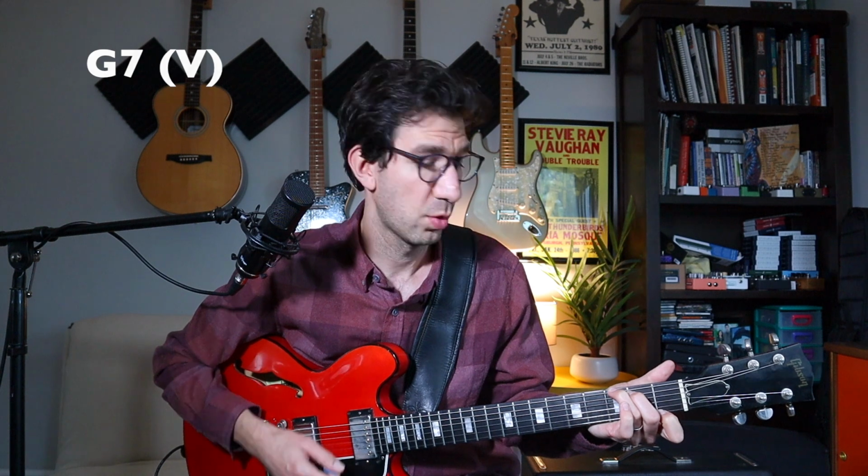Here we have a common 1, 6, 2, 5 progression. And diatonically, using just chords that exist in the key of C, C is our 1 chord, A minor is our 6 chord, D minor is our 2 chord, and G7 is our 5 chord. If we wanted to play this up the neck, something more like this.